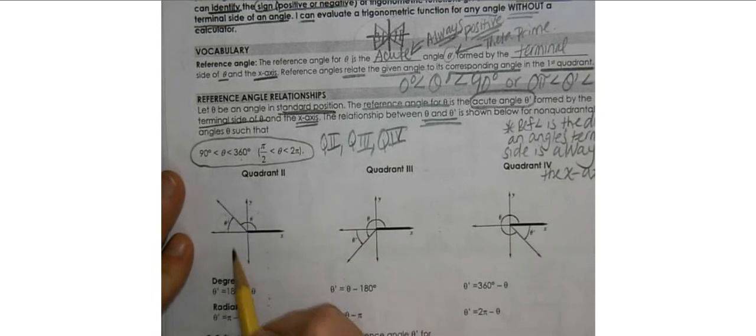So we're talking about in quadrant 2, we have ourselves theta, we have ourselves an angle. Our reference angle is how far away that angle is away from 180 degrees. So we have to ask ourselves, how big is this piece? So there exist formulas. In order for us to identify that, you would take 180, and since it's before 180, you would go 180 minus whatever your theta value is, whatever your angle value is.